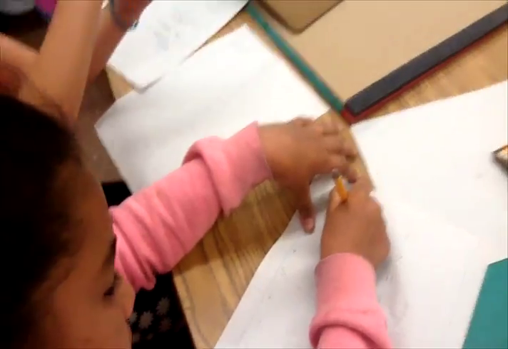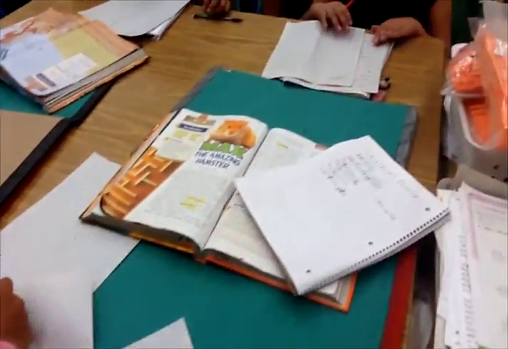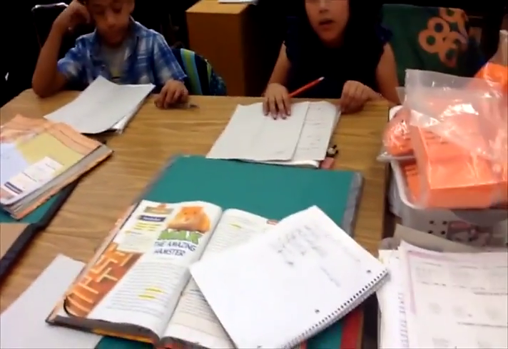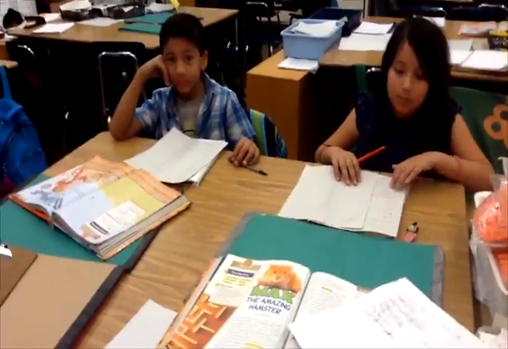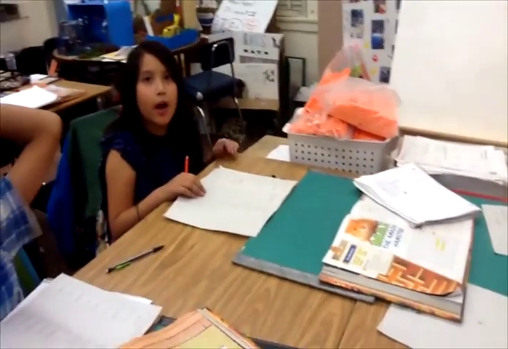S-E. Good, Liam. Very good. So our second word was halves. How would we use halves in a sentence? Hold on. Hand raised. Emily, how would we use halves?